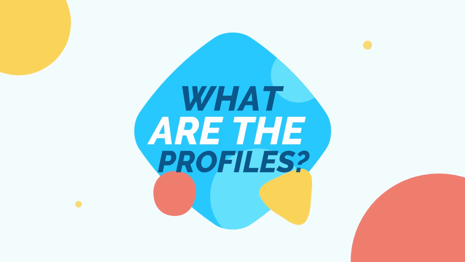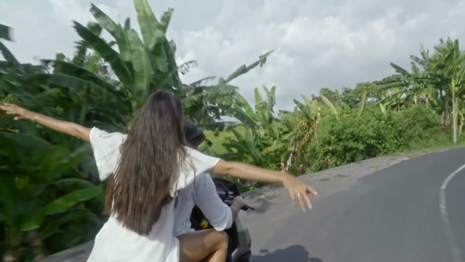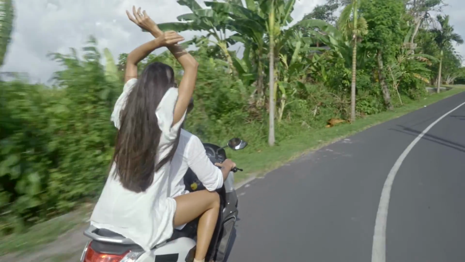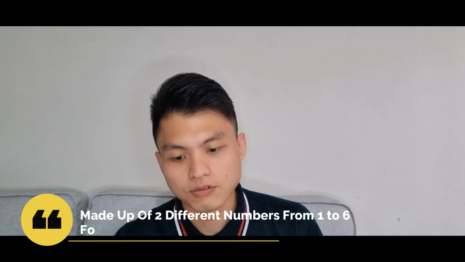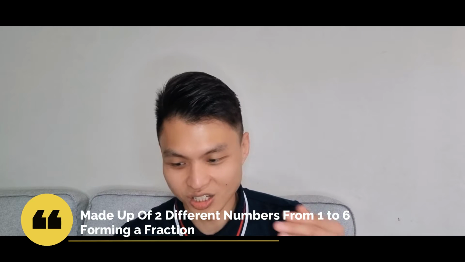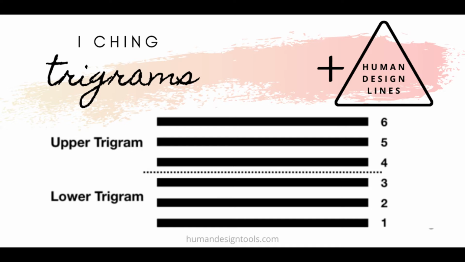So what are the profiles? As mentioned in the intro, your profile in human design is basically the role that you came here to play, and it is your personality and the storyline in your life. Your personality profile is made up of 2 different numbers from 1 to 6, and forms what looks like a fraction. Each of these 6 numbers are called lines, which originated from the hexagram of the Chinese I Ching, the 64 hexagrams.